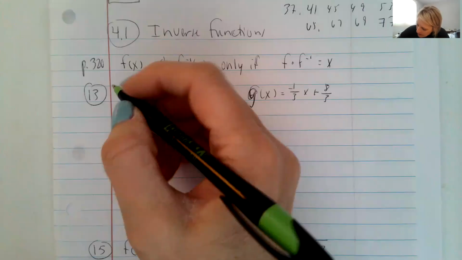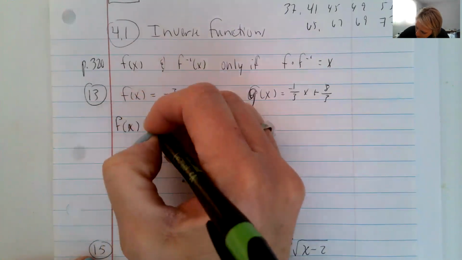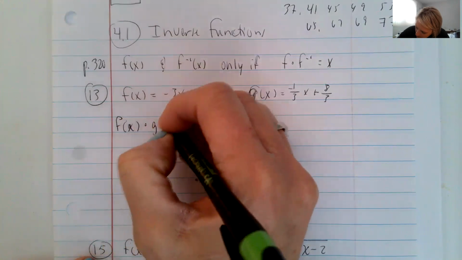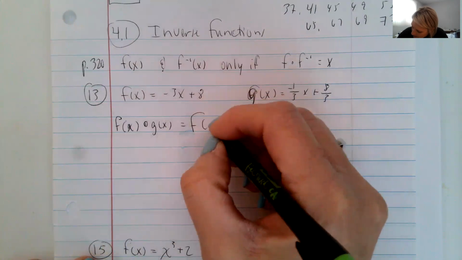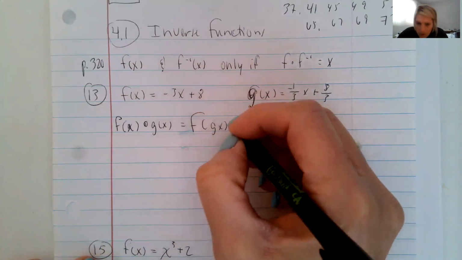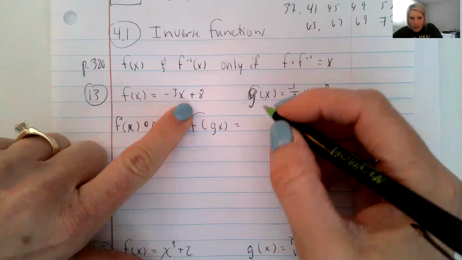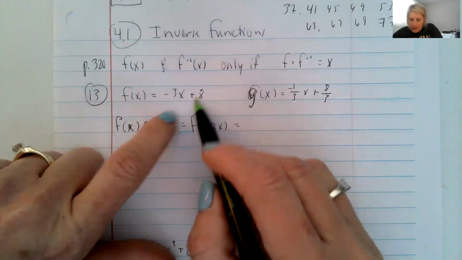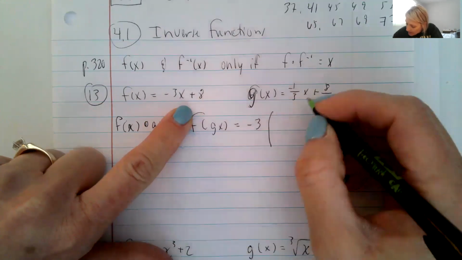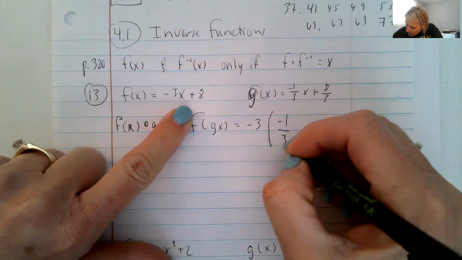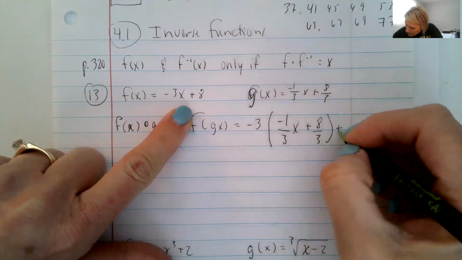So we're going to do f of x composed with g of x. Okay, so that means that the g of x function is going to be the input into the f function. So my big overarching function is this negative 3 times something, and the something is my g of x function. That's the input now. Plus 8.